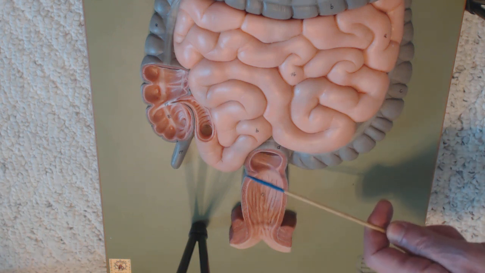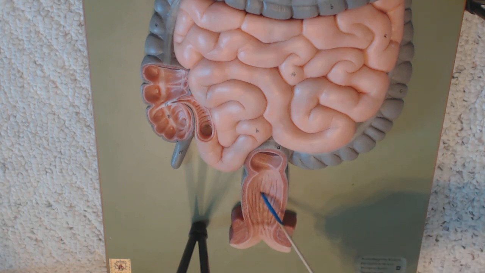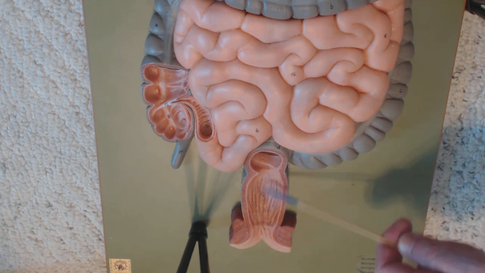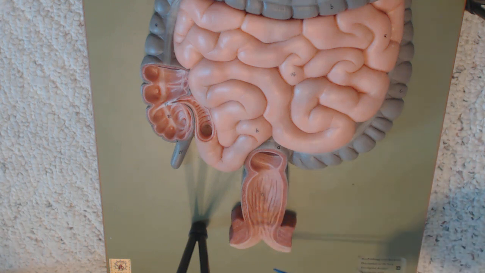The sigmoid colon then continues to this structure, which is called the rectum. It starts up here and goes down to about there. And then the last part is the anus, or the anal canal, which is here. And the anal canal is surrounded by two sets of sphincters. The inner set is called the internal anal sphincter, shown here.